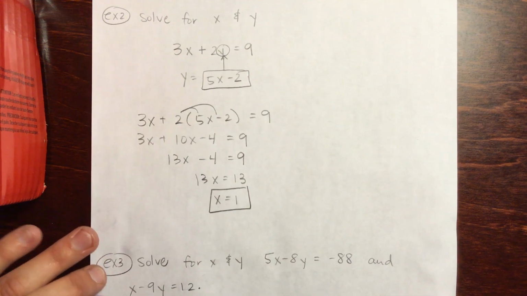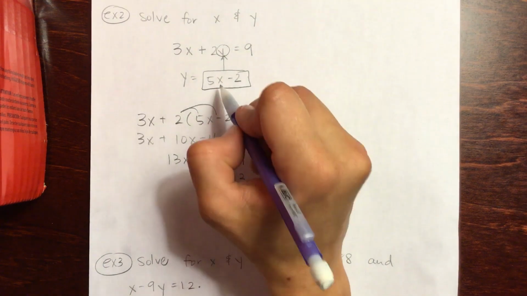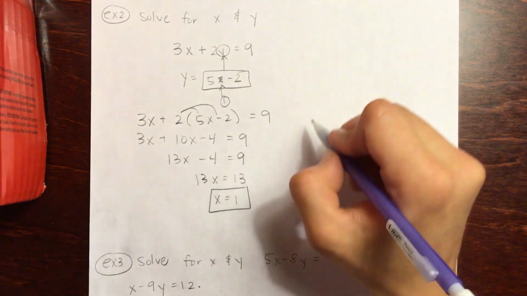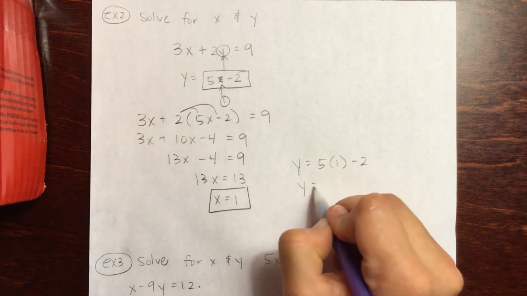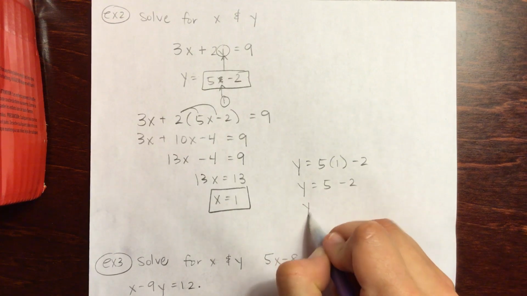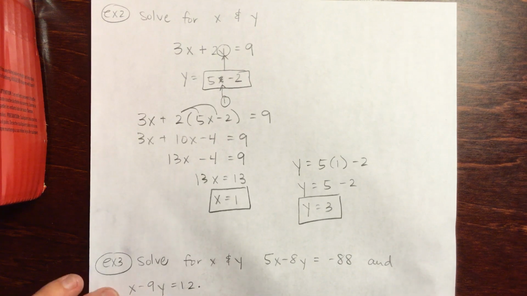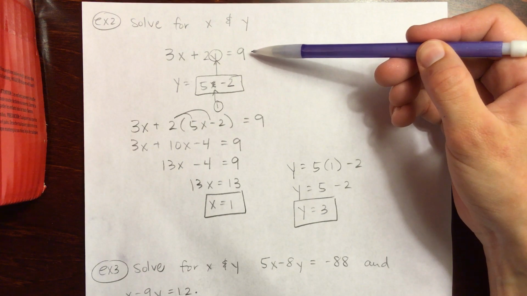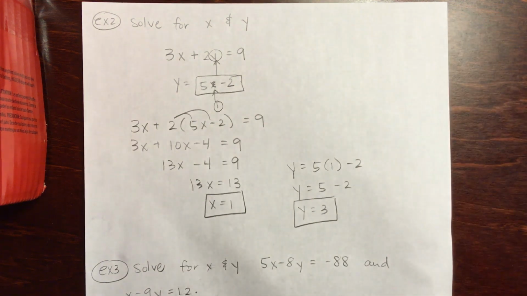Good. But this says solve for x and y, and my last step is, now that I know that x equals 1, I need to plug a 1 back in here to figure out what y is. So y equals 5 times 1 minus 2. 5 times 1 is 5, and 5 minus 2 is 3. Done. Now I know what x and y are. You can always double check your answer. Plug x equals 1 and y equals 3 into this first equation, and it should equal 9. And that's pretty much it.